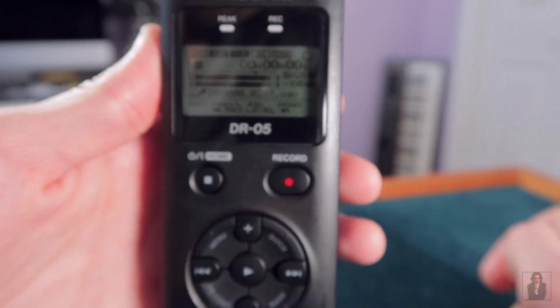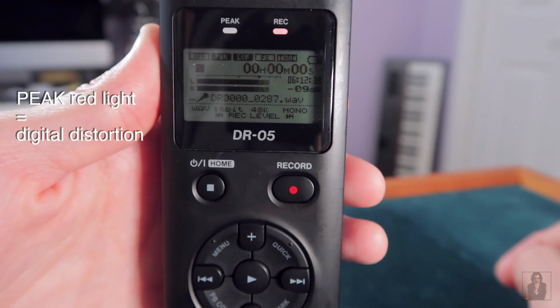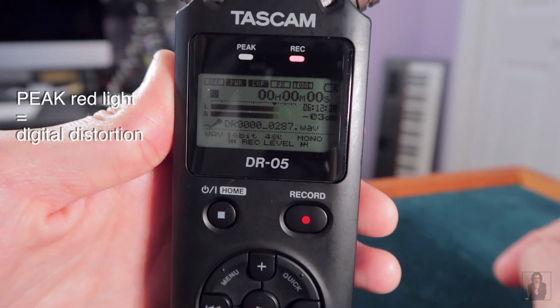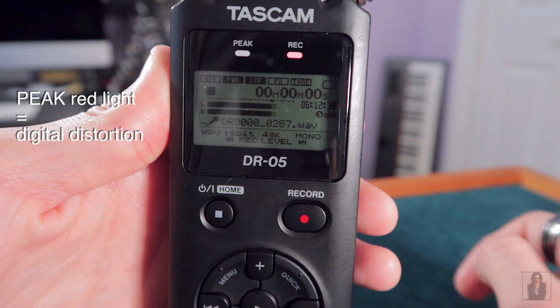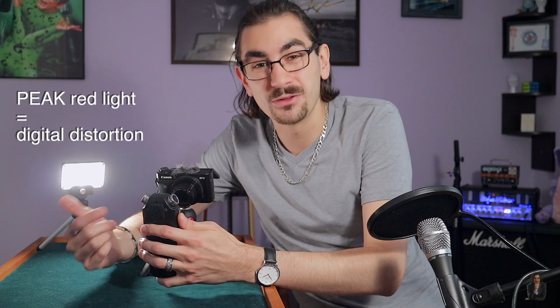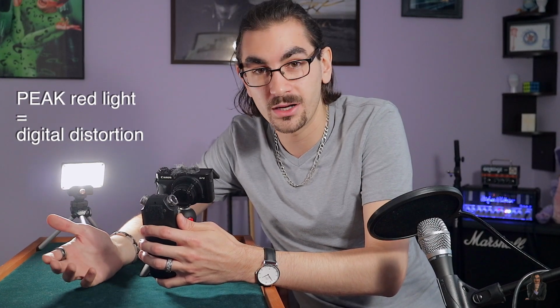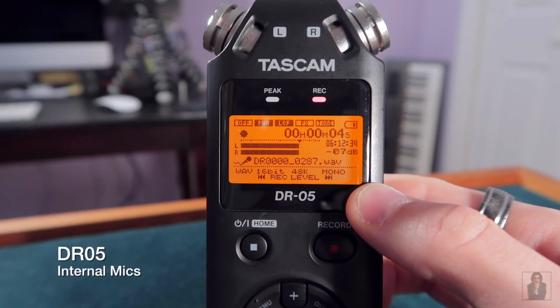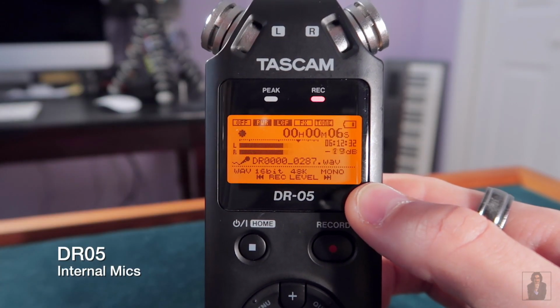You see this red light right here? This red light underneath the peaking right there. When that thing peaks, when that thing clips, it's going to light up that red light right there. And then you're going to notice when you listen back that you would get clipping or audio distortion. Okay, so everything you're hearing now is coming through the Tascam DR-05.